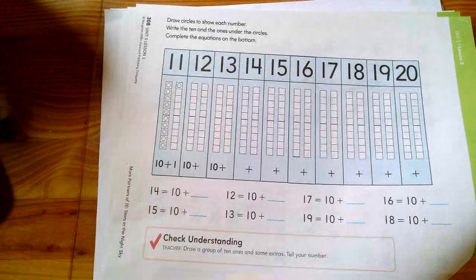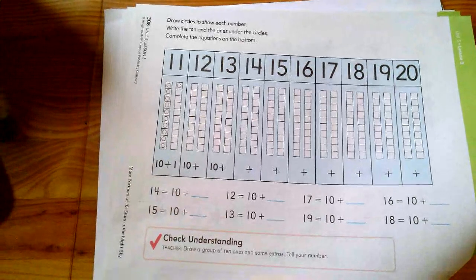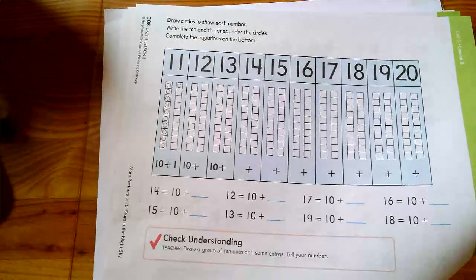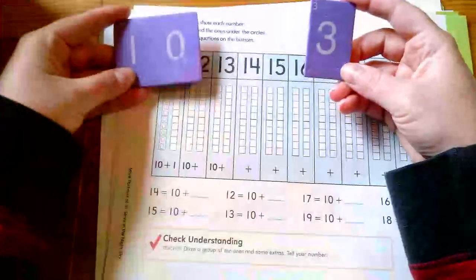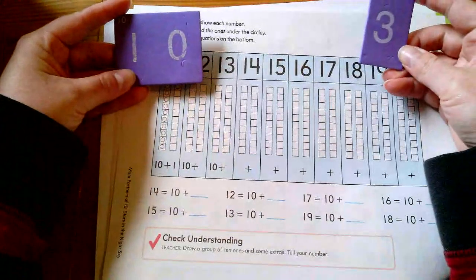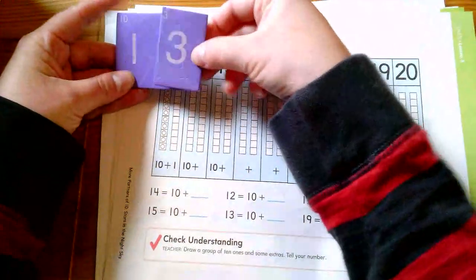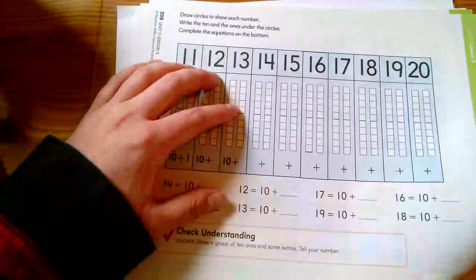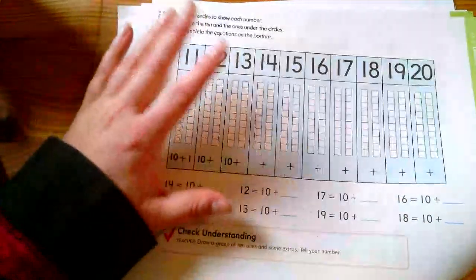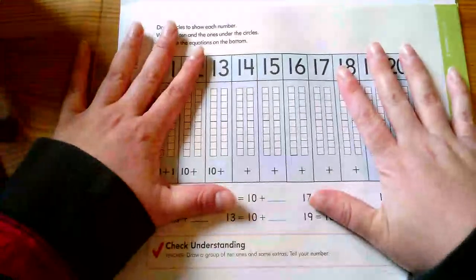On the back, we are going to be working with teen numbers. We've been doing a lot of work also with teen numbers. And remember, with teen numbers, you can do that trick where you have 10 plus another number, and you can cover up that 0 to get the teen number, 13. And that's what we're going to be practicing here on the back. There's lots of things to do, but they're easy things.